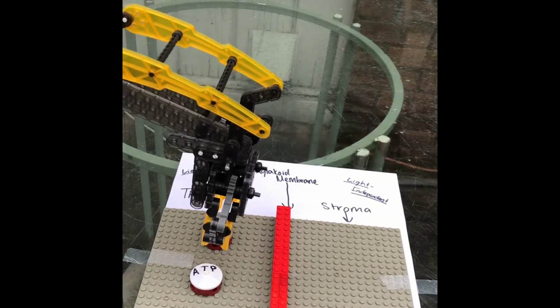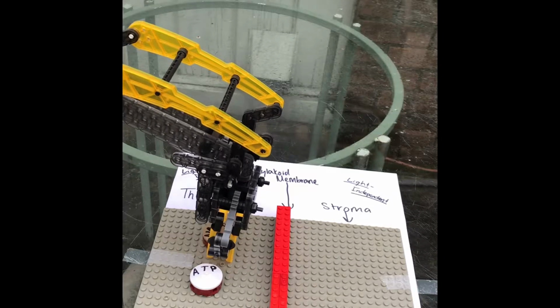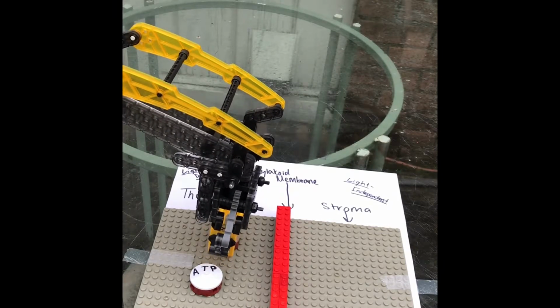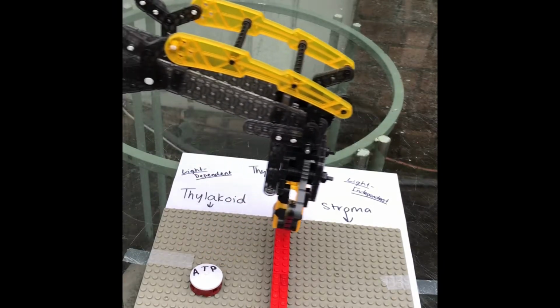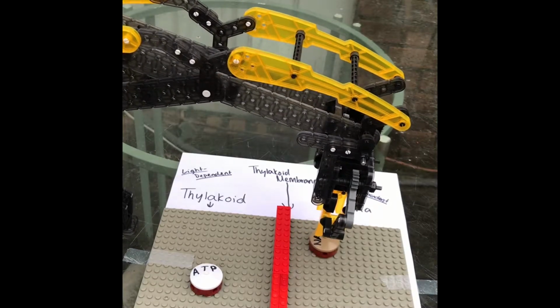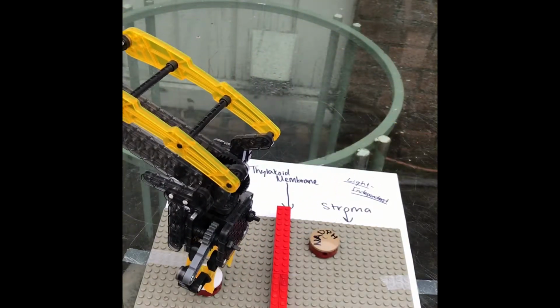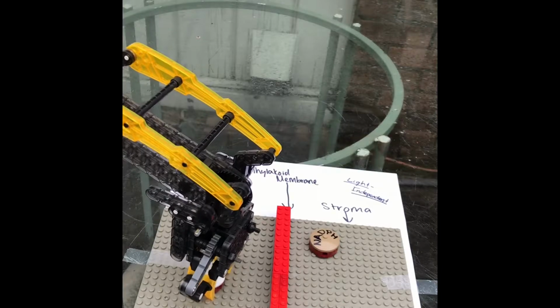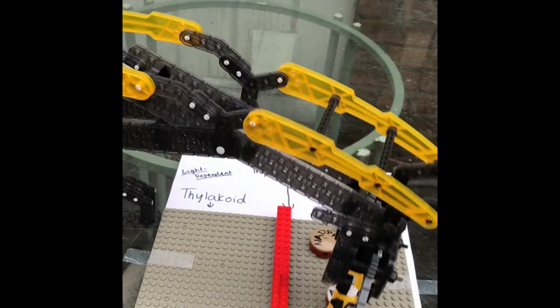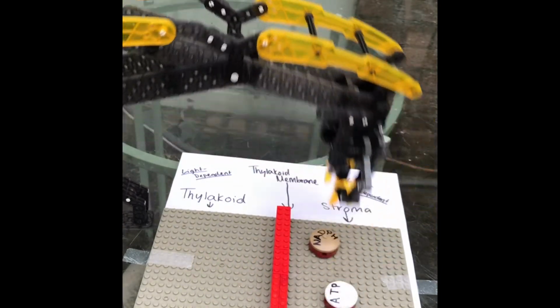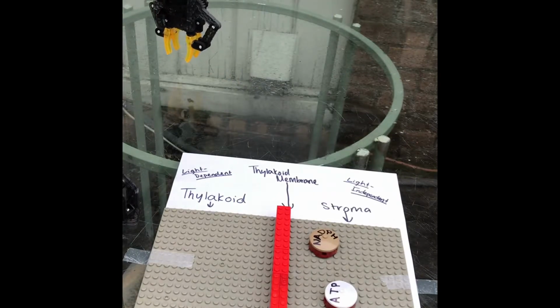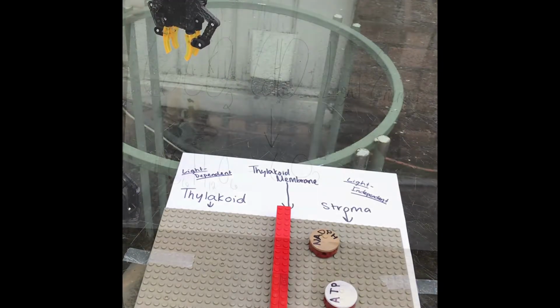It takes energy to transport NADPH and ATP across the membrane, and that's how the Calvin cycle is put into motion.